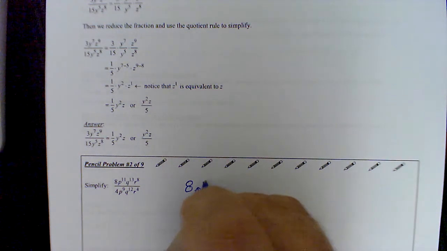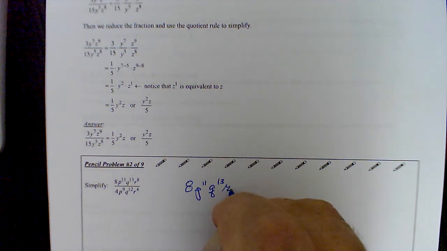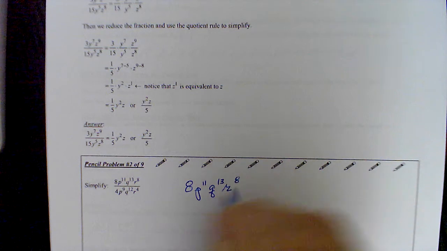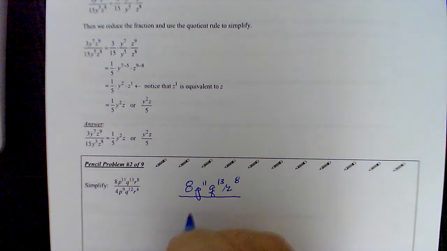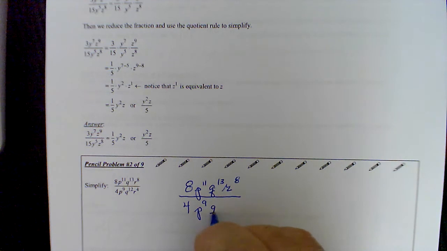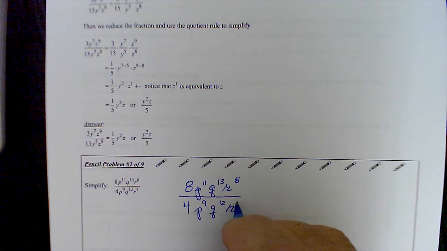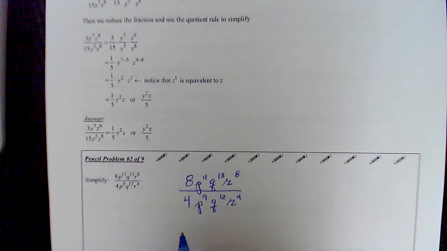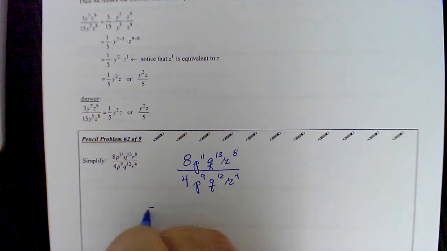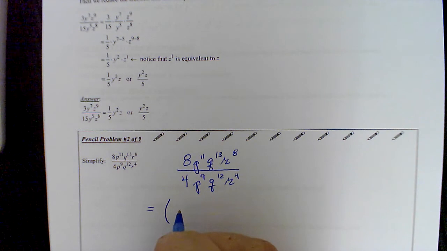I'm going to rewrite the pencil problem here: 8 p to the 11th, q to the 18th, r to the 8th, divided by 4 p to the 9th, q to the 12th, and r to the 4th. I'm going to choose to group all the common things together using parentheses. You don't have to use the parentheses, but it may be helpful to see it.